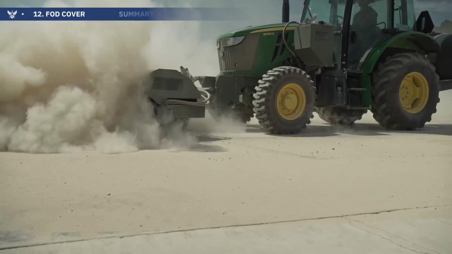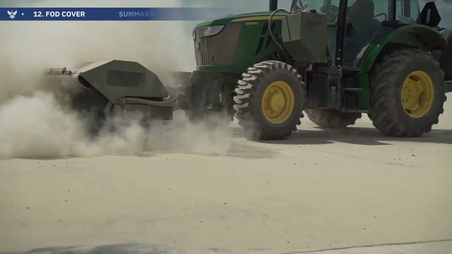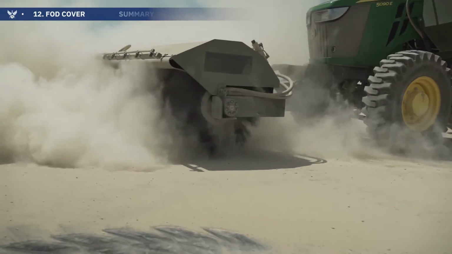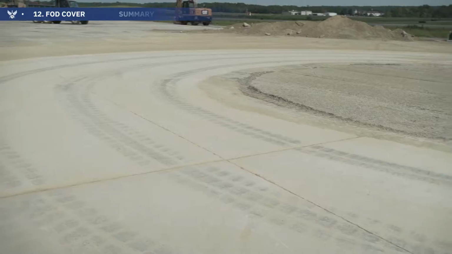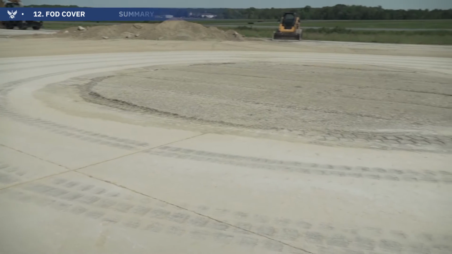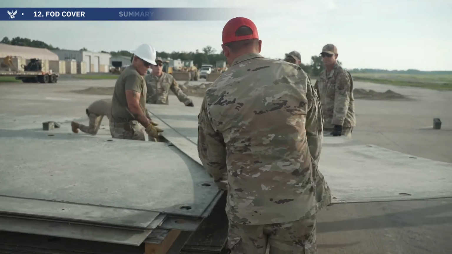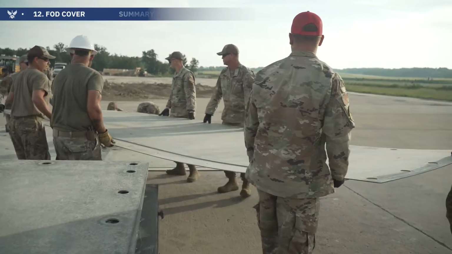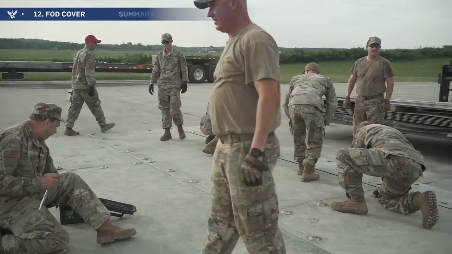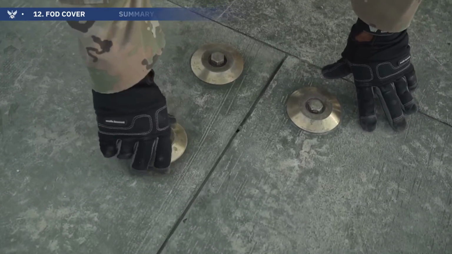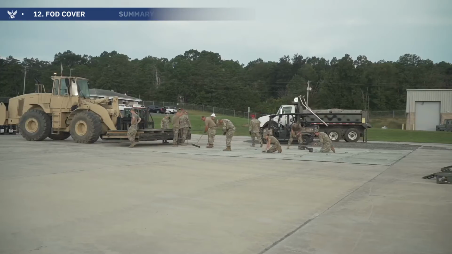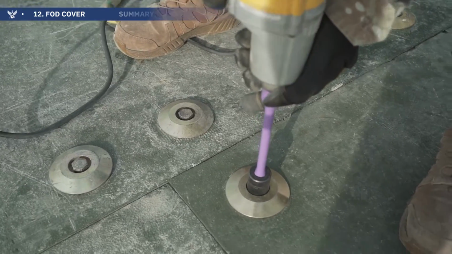Step 12. FOD cover installation. Hand sweep 2 feet from the crater edge for sweeper clearance, making sure not to drive or sweep debris into the crater. Once cleared, the mat assembly team will begin installation of the FOD cover for the completed crater repair. Installation requires a minimum of 8 personnel and it is recommended the crew lead be a structural specialist.